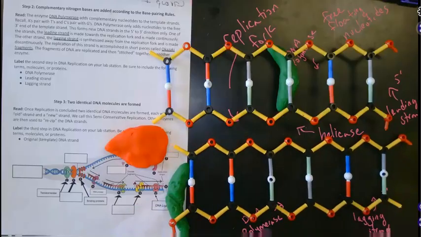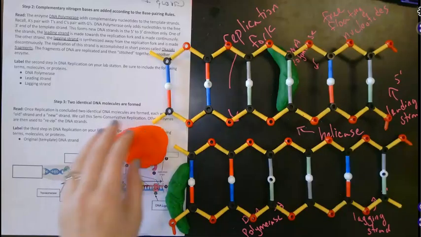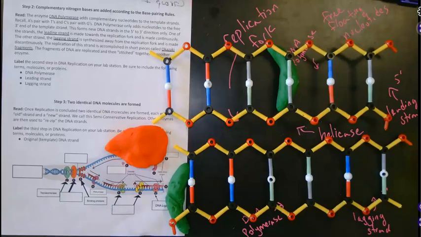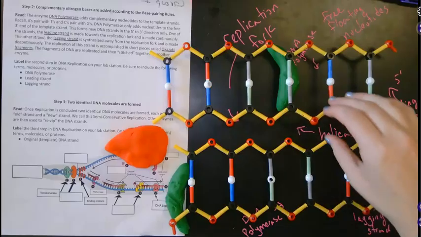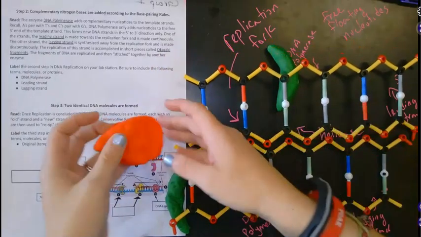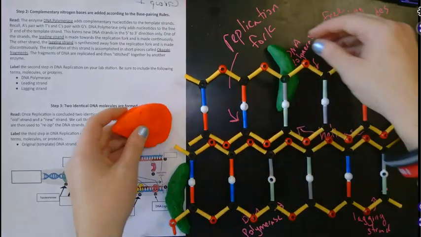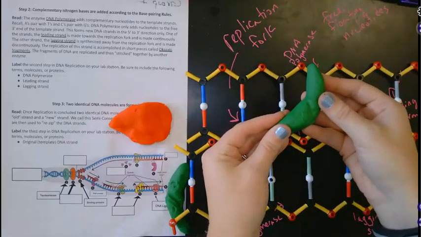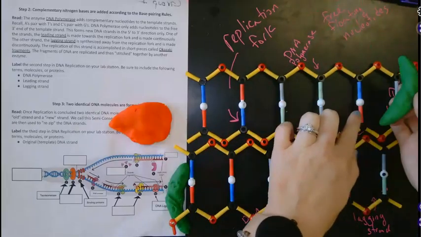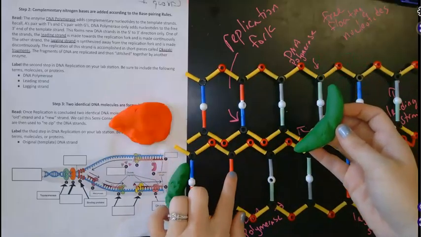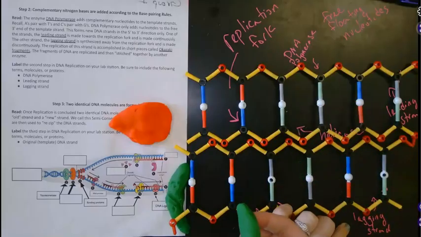So hopefully this video helps at least a little bit in understanding the parts of DNA replication. There's a lot more that goes on, but we are really only focusing on kind of the major points. Our enzyme helicase, right, which breaks the hydrogen bonds, and then DNA polymerase enzyme, which is responsible for adding in the new nucleotides to both the leading and the lagging strand.